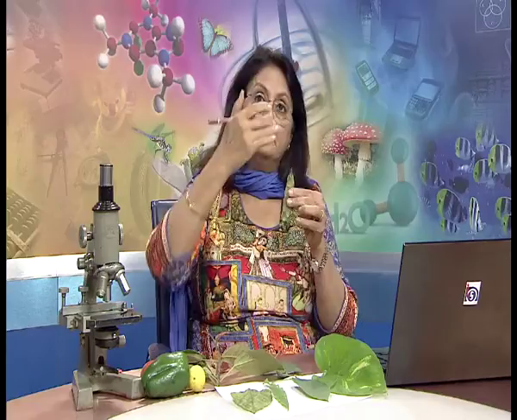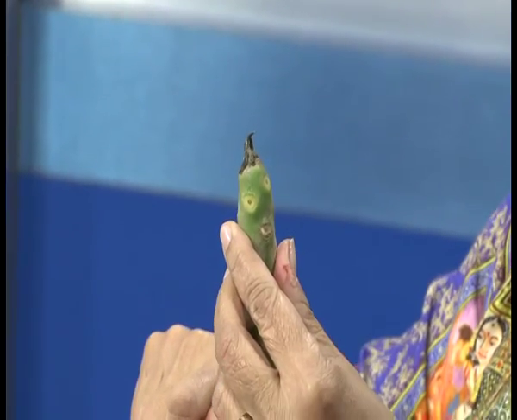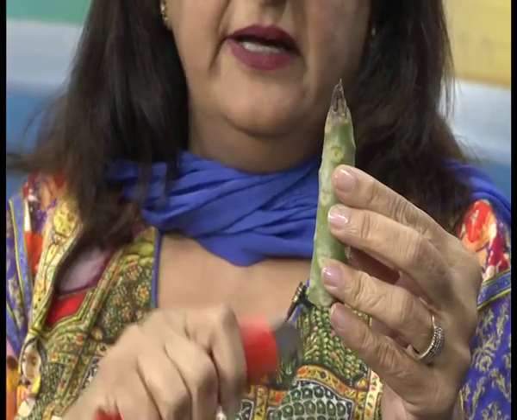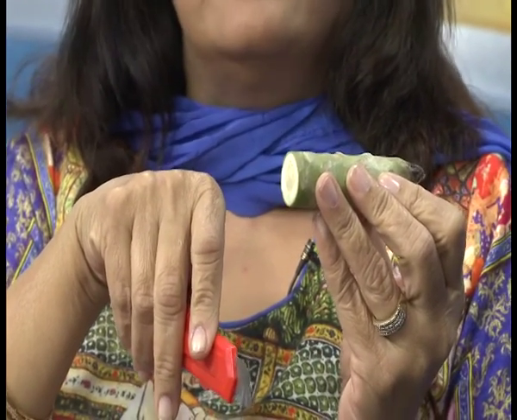If I cut a long section like this, then I call it vertical section, all right. Can you see the vertical section, how I cut it? It is like this, okay. So, if I cut it like this, then it becomes the transverse section. So, right now the diagram that you are seeing is the transverse section of the stem, okay. So, this is how we understand the internal structure of the stem.